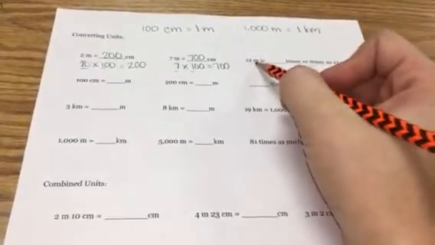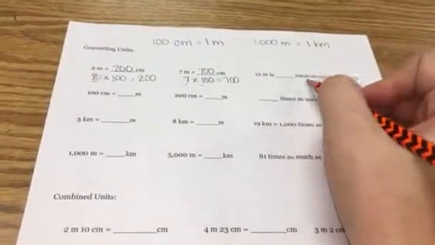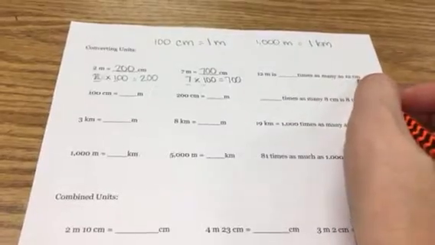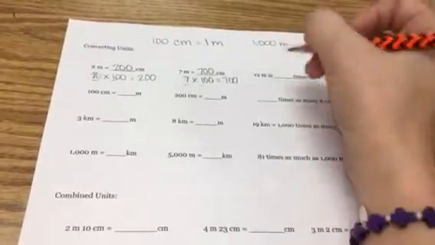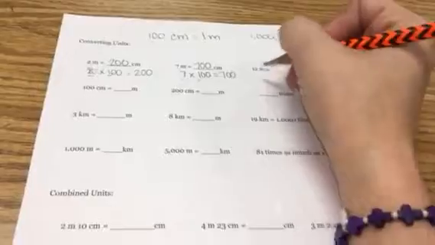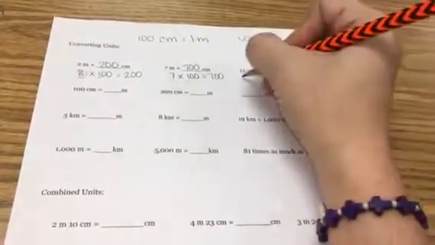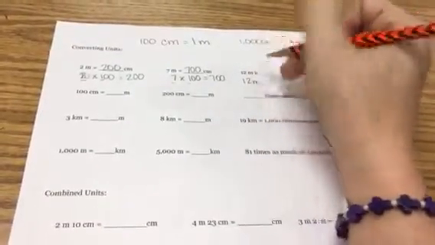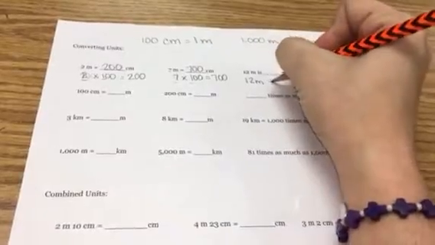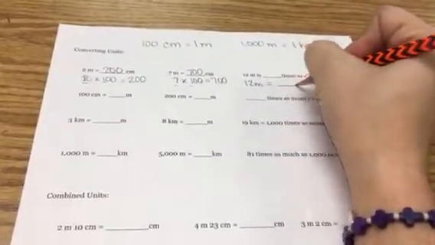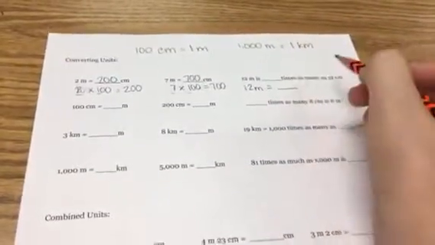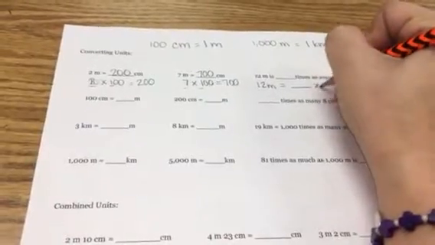Now we have 12 meters is blank times as many as 12 centimeters. So this one's backwards a little bit. So I'm going to rewrite it. 12 meters is the equal sign. Blank times as many tells me to multiply.